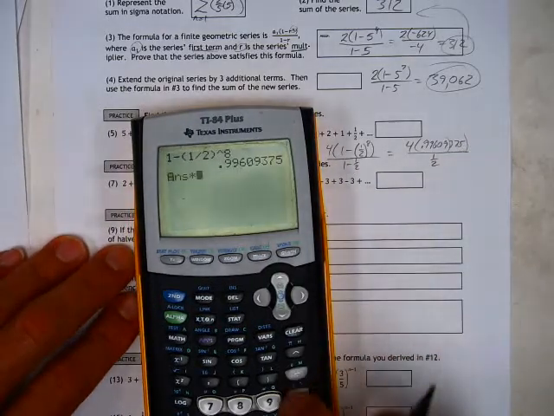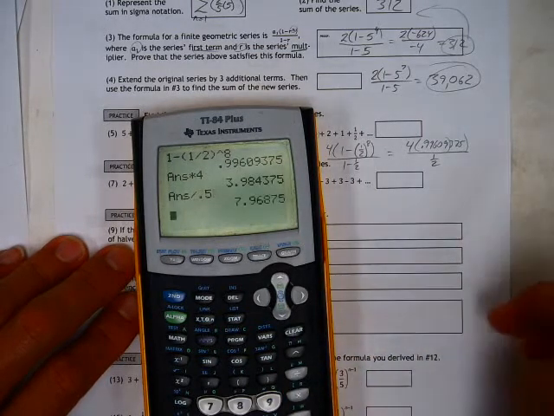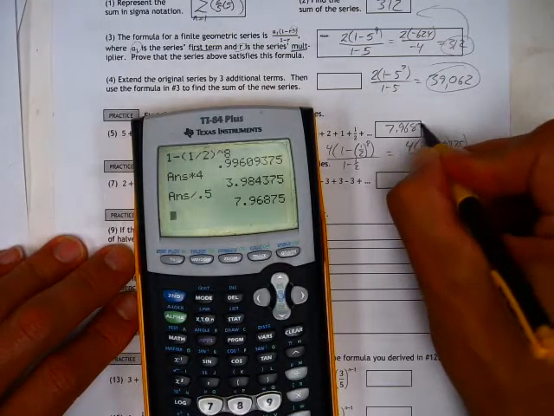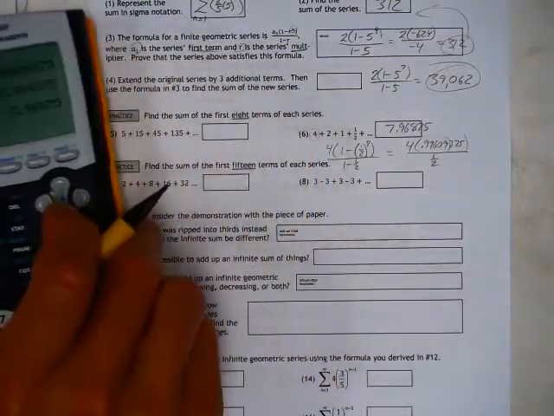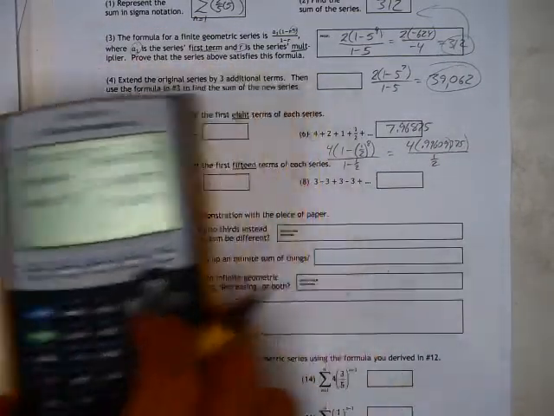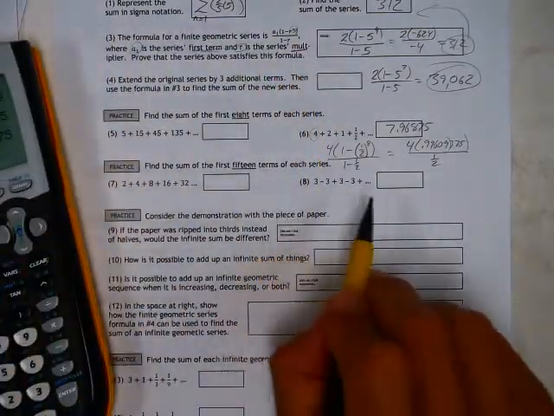Okay, but we're going to multiply that number by 4. And then we're going to divide that number by 1/2, or 0.5. So that's going to give us a number that's 7.96875. Now, that number is getting very close to, well, a number. Now we'll leave it at that for now. And then we'll go on to this one.